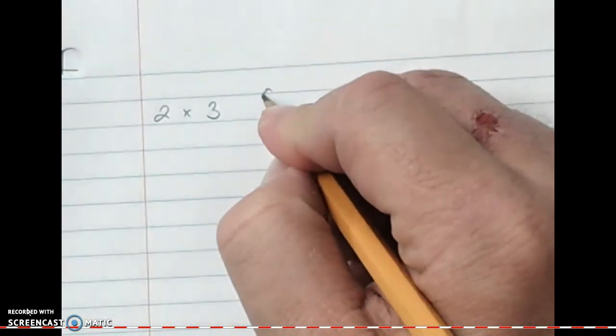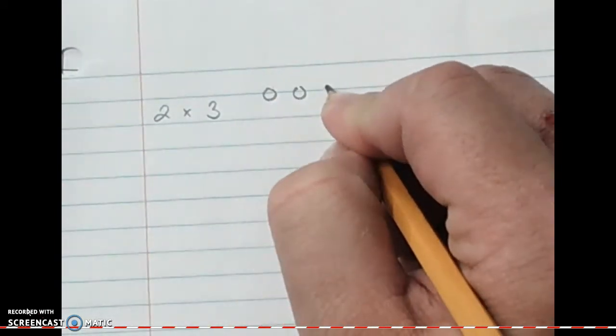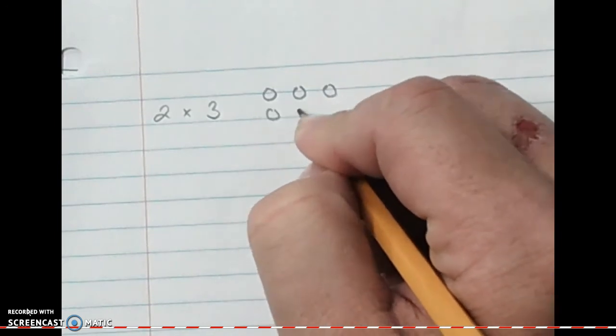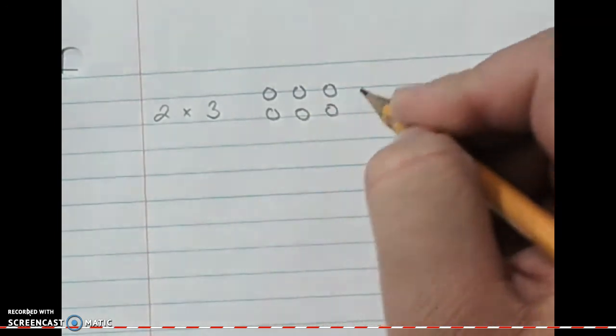Who thinks they can tell me what this model should look like? We're going to use positive, negative chips. Yes, sir. Okay, so we're going to do 2 rows of 3. Is that fair? Okay.